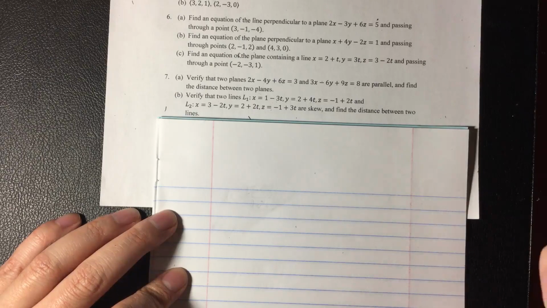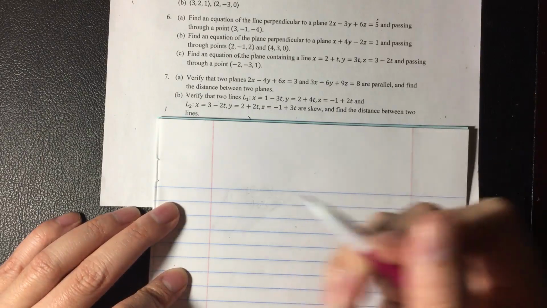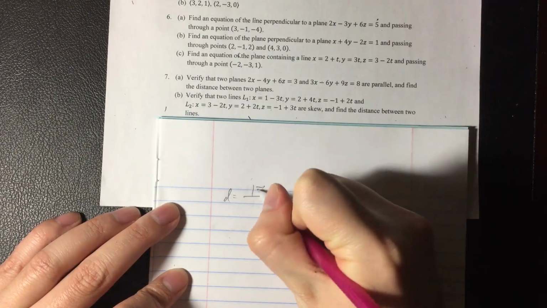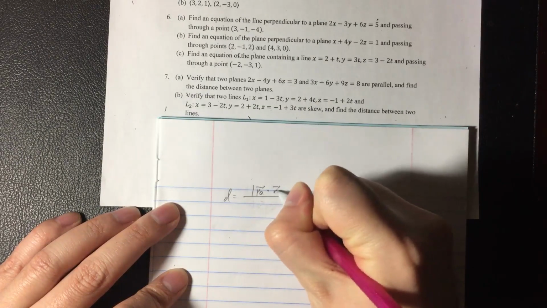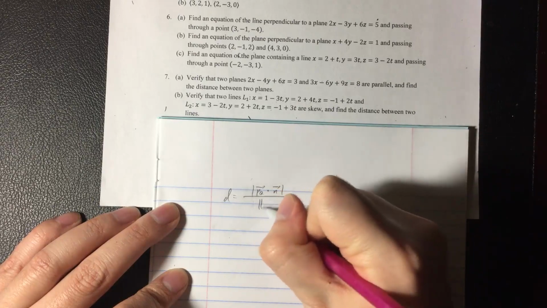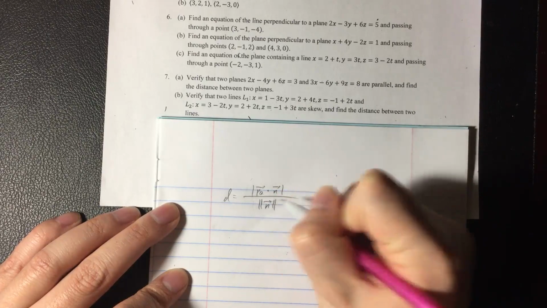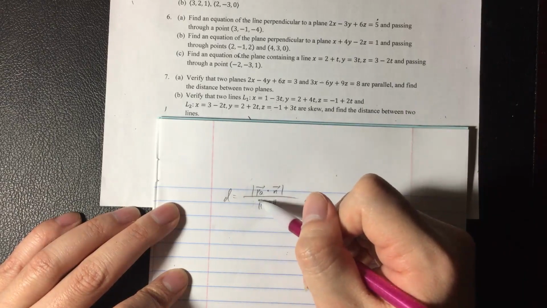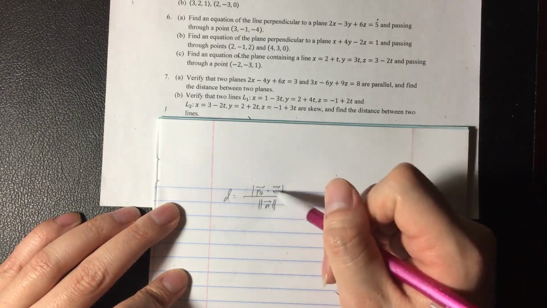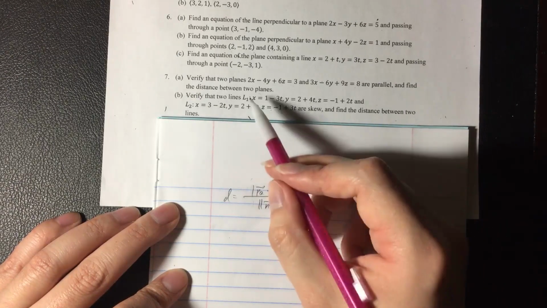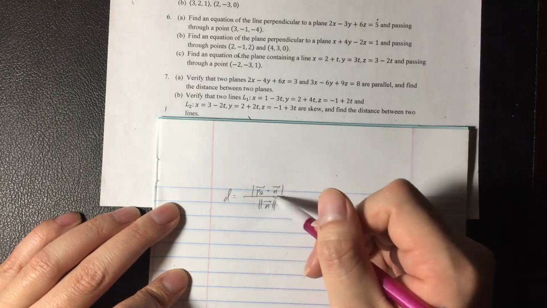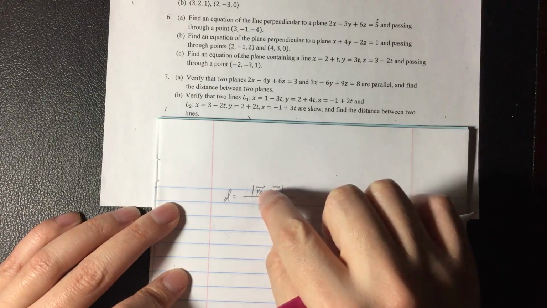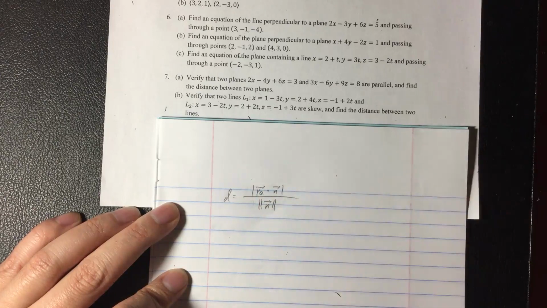Next, let's find the distance between these two skew lines. Here we use the formula d equal to the absolute value of vector PQ dot n over the magnitude of vector n. In this formula, P represents a point on the first line, Q represents a point on the second line, and vector n represents a vector that's perpendicular to both line 1 and line 2. So let me find points P, Q, and vector n first.